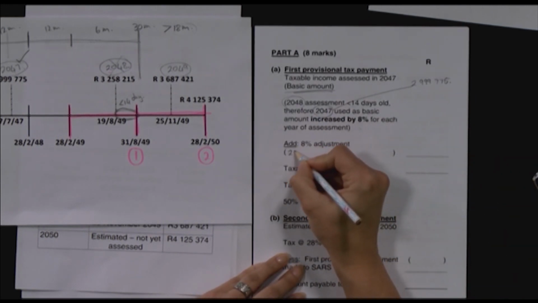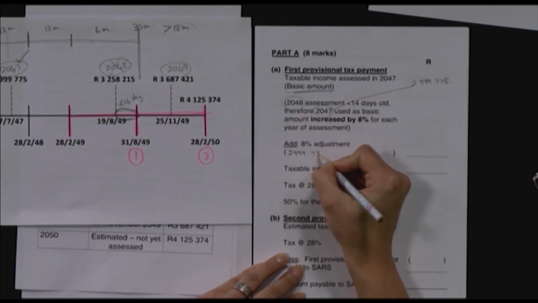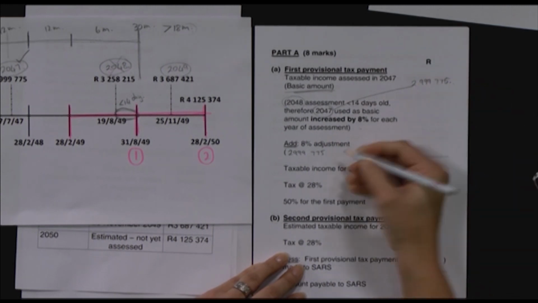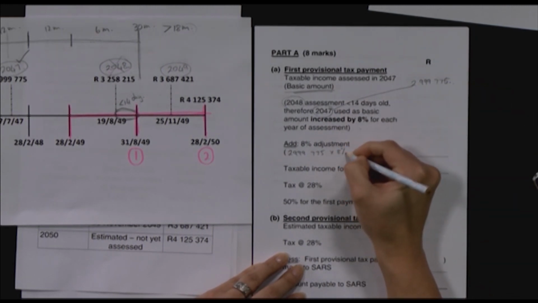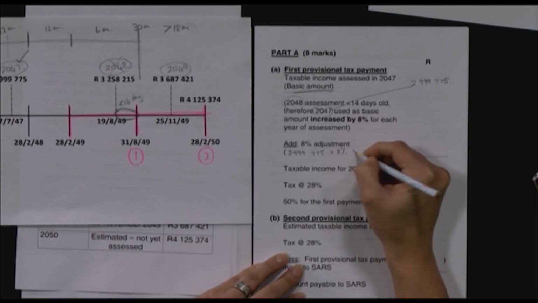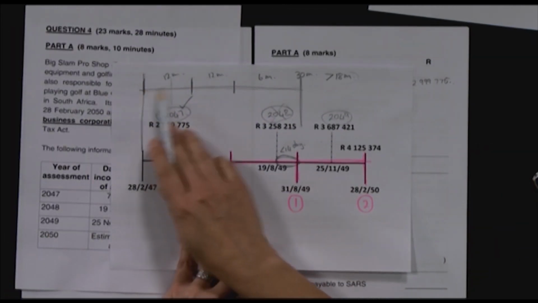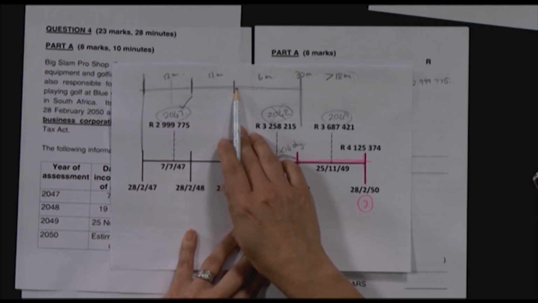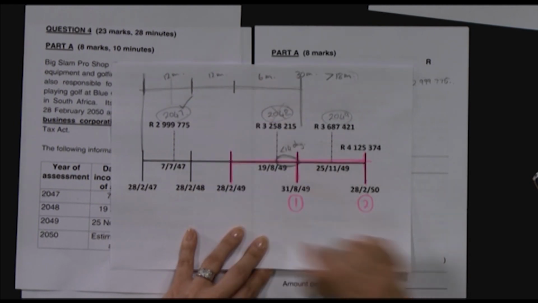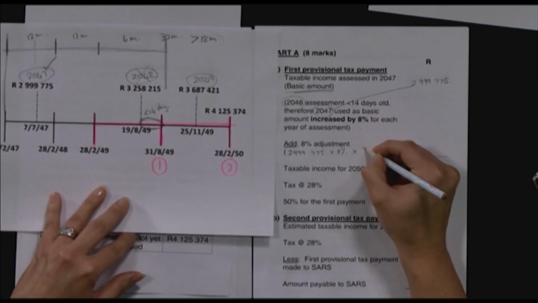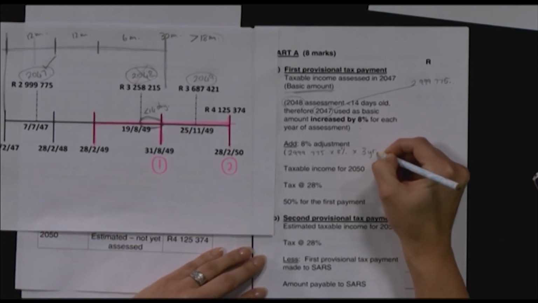So the calculation is the basic amount, which we've indicated there, times 8%. So it has to be increased, but for how many years? If we look at the timeline, it's for 1 year, 2 years, and a third year because it's part of our current year. So we will multiply by 3 years.